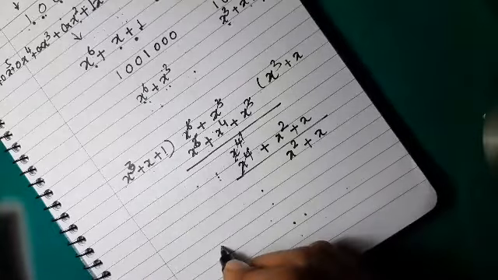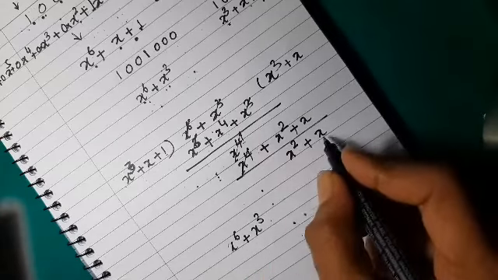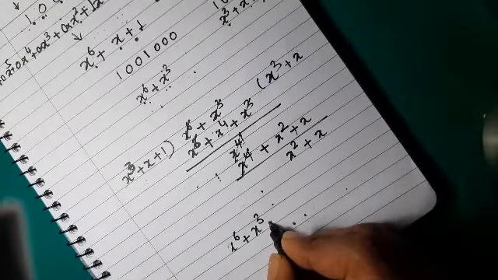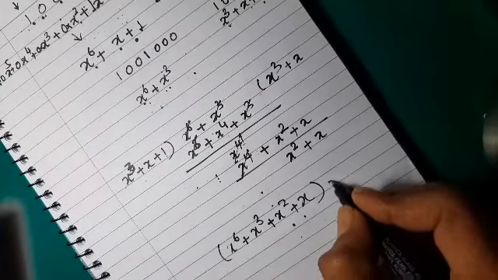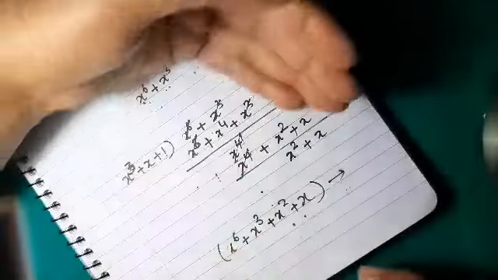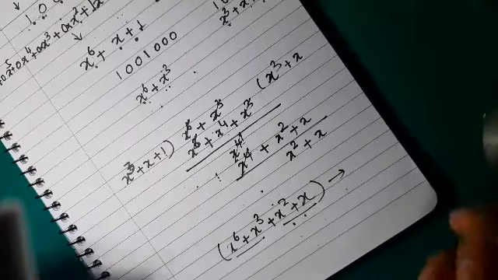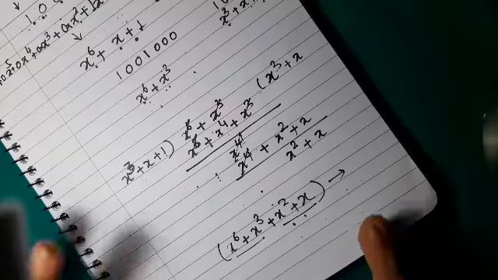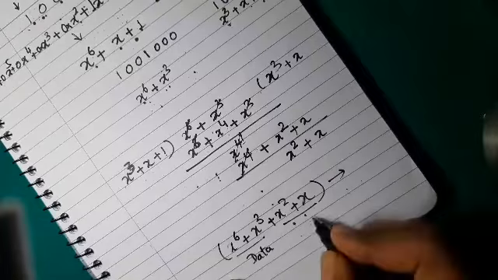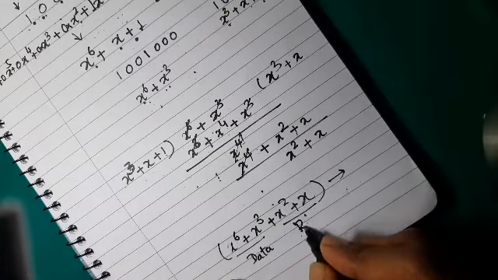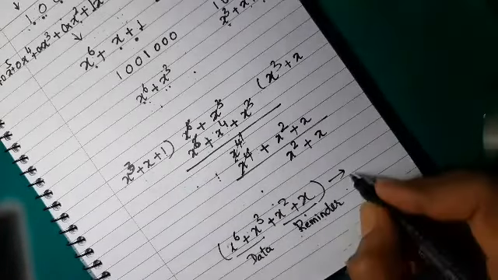After appending that to the data word, my data word was x raised to 6 plus x cube, and if I append this, it becomes plus x square plus x. This is the polynomial of the code word. This itself is going to be sent to the receiver, and this is my data word and this is my code word. I hope you understood. In the same way at the receiving side, this is my data word and this is my remainder or syndrome which is appended to this. So, together it is the code word.